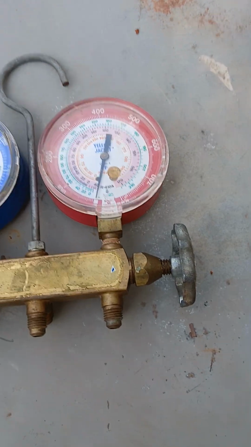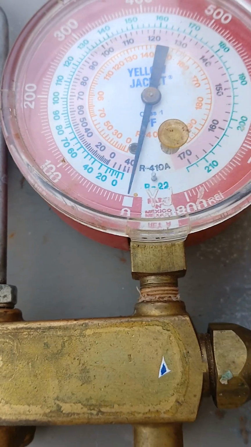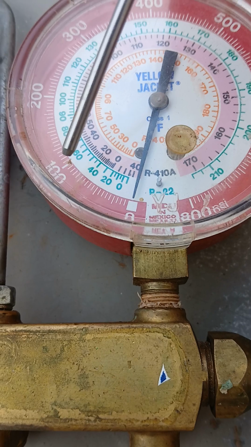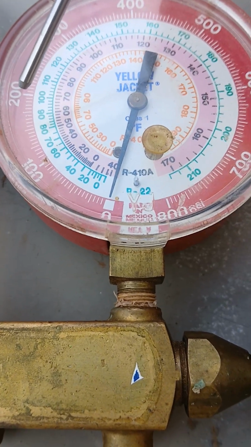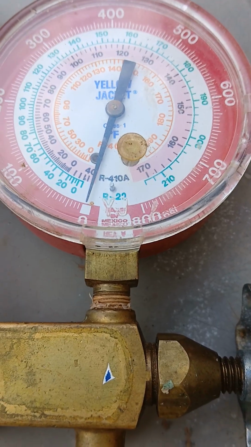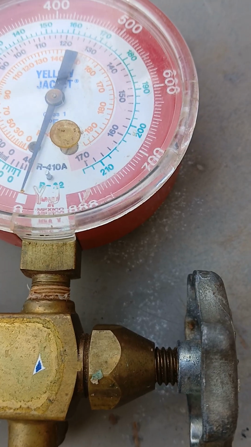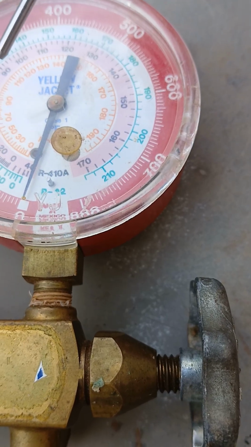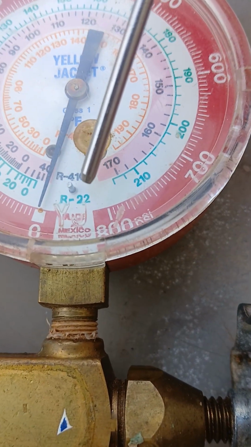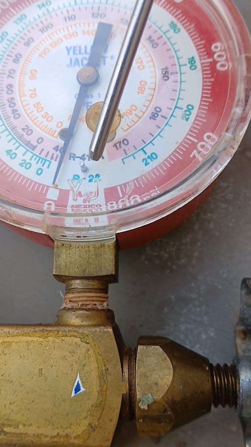We have our gauges here, and the outer scale is PSIG, so if it's 100 to 200 PSIG, this would be the PSIG. Then we take the temperature and cross-reference it to whatever kind of refrigerant, say R22 or 410A.